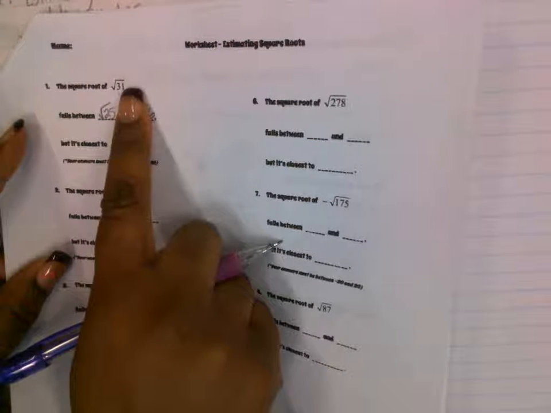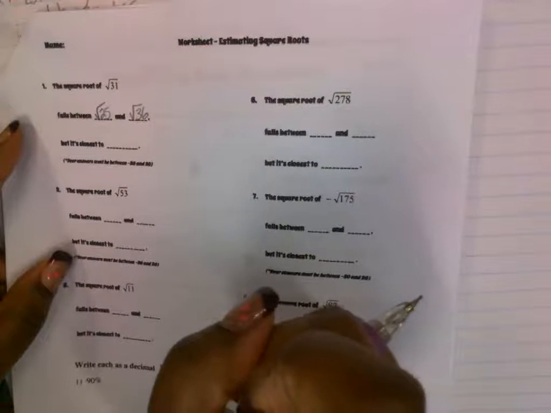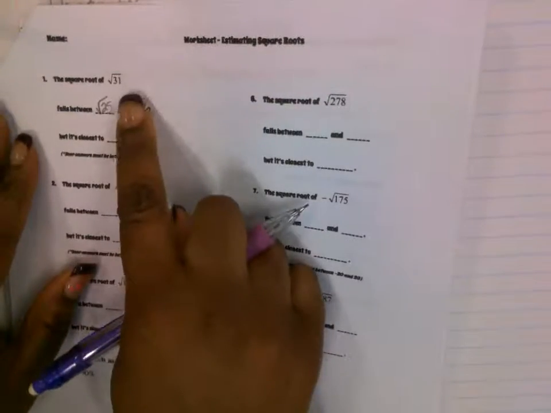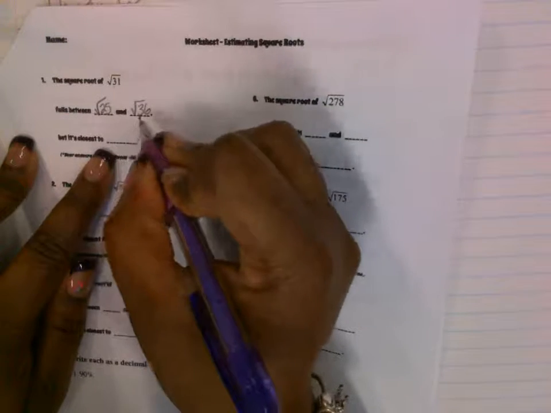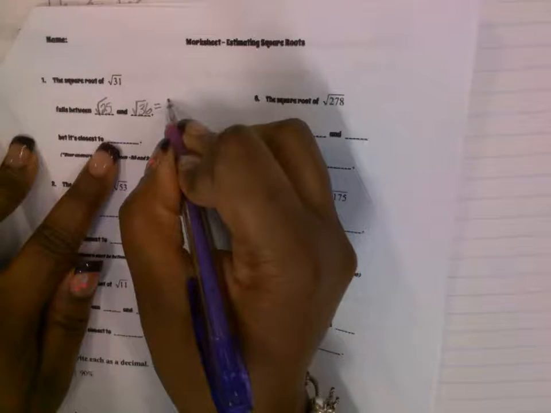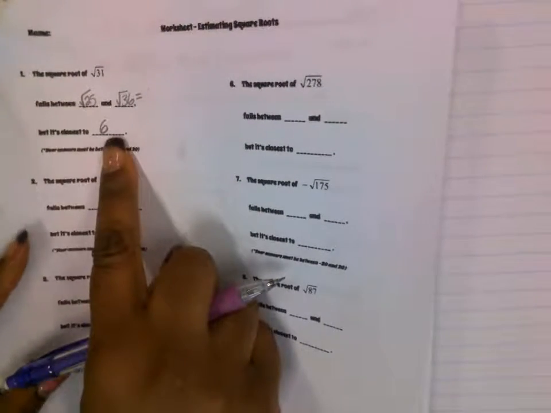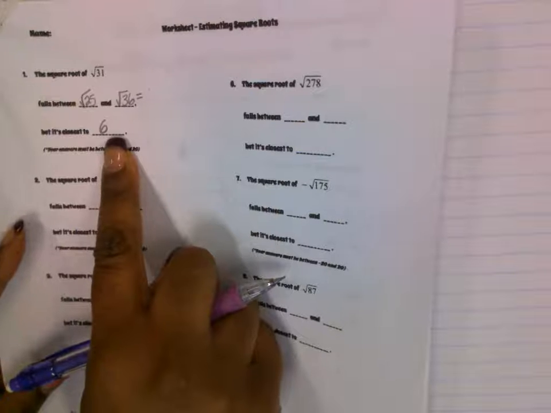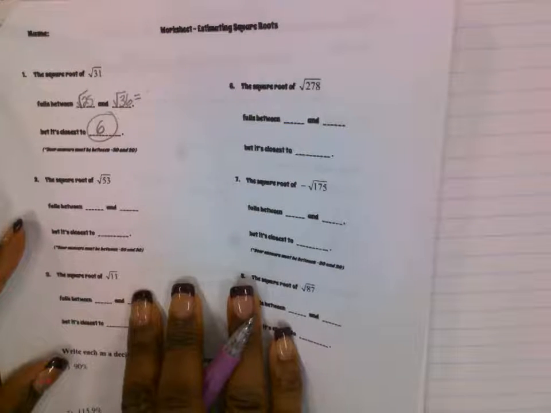Is it closer to 25 or 36? Okay, it's closer to 36. All right. So it's closest to the square root of 36. So the square root of 36 is equal to what number? What did we say the square root of 36 is equal to? 6. So we're going to round it to 6. Our answer is going to be 6. Okay. This is going to be our answer here.